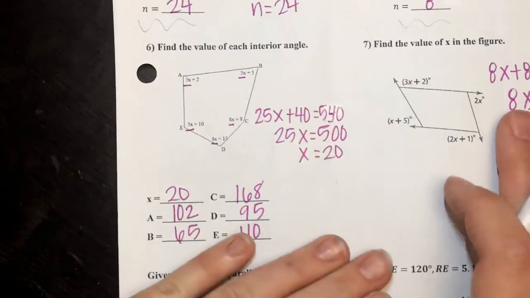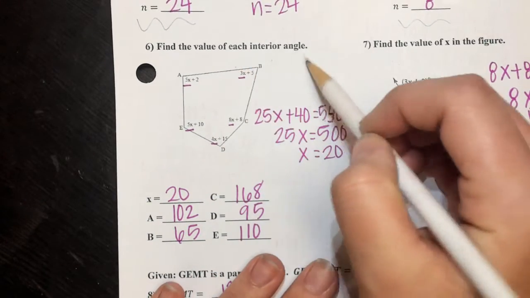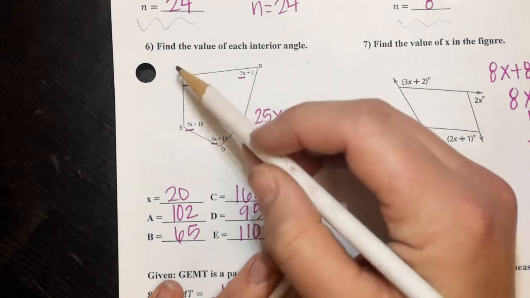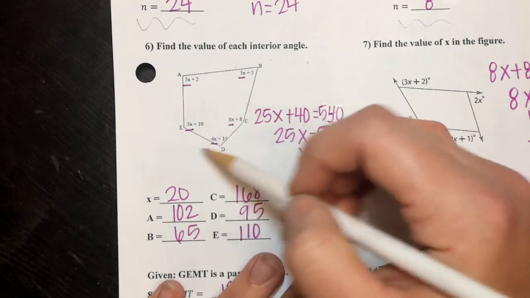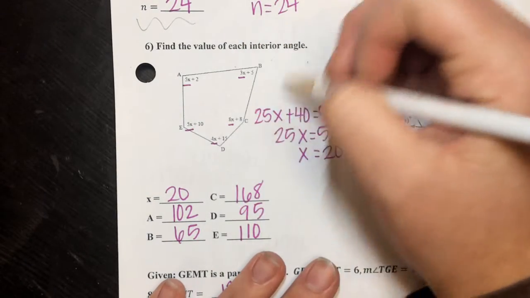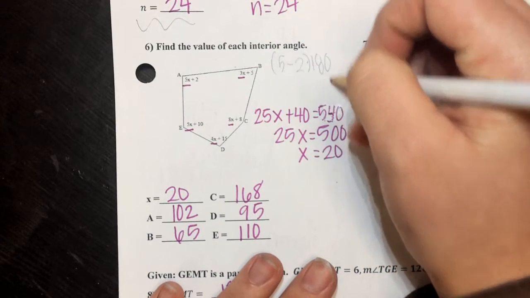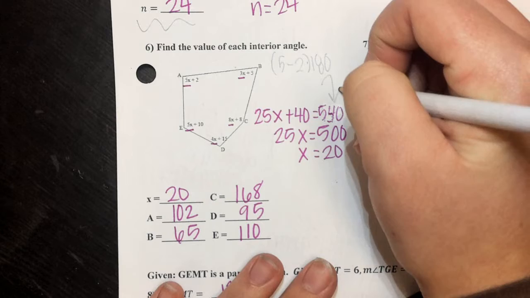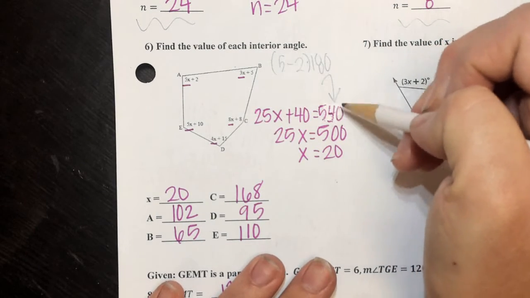Number 6 is what we did a lot on Friday. You have to find the value of each interior angle. This is not a parallelogram, and it's not even a quadrilateral. It is a pentagon. So you find the sum of all the interior angles of the pentagon, which is 5 minus 2 times 180, and that's what you set it equal to. A pentagon's interior angles all equal 540 degrees.